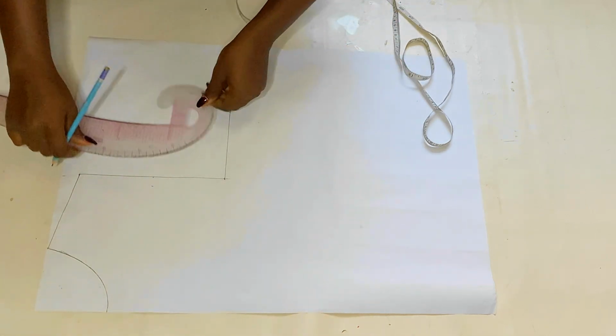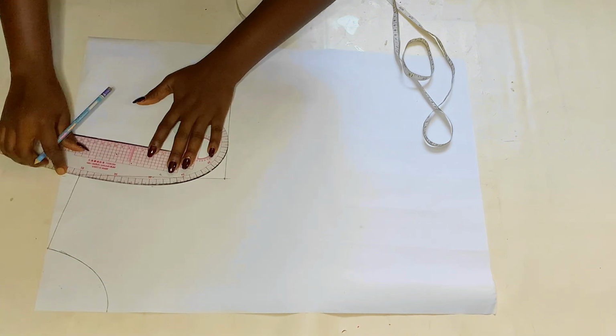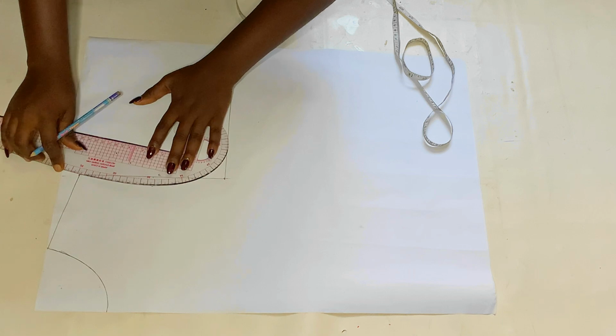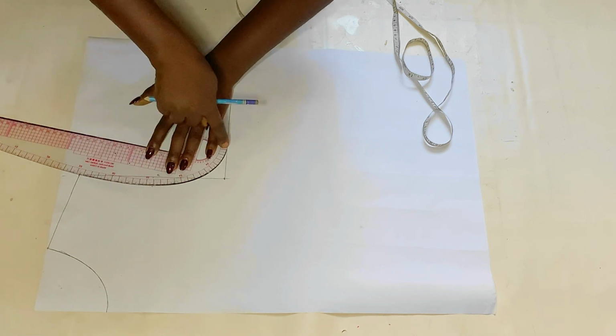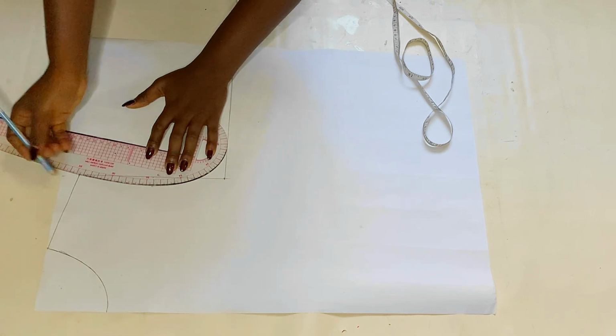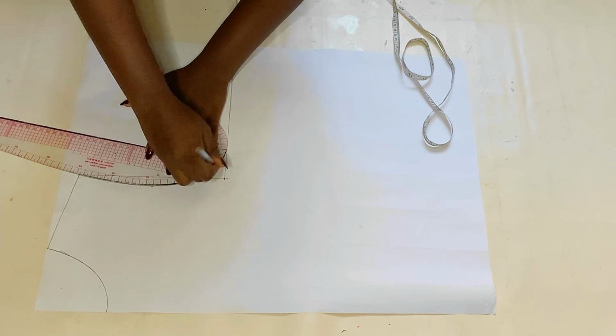And then place your curve ruler as seen, such that a part of it is touching that shoulder line there, where the shoulder line ended. A part of it will also be touching the half an inch inwards, and a part of it will be touching the base, which was that line we extended to the right side. And in one swipe, you should be able to get your armhole curve.